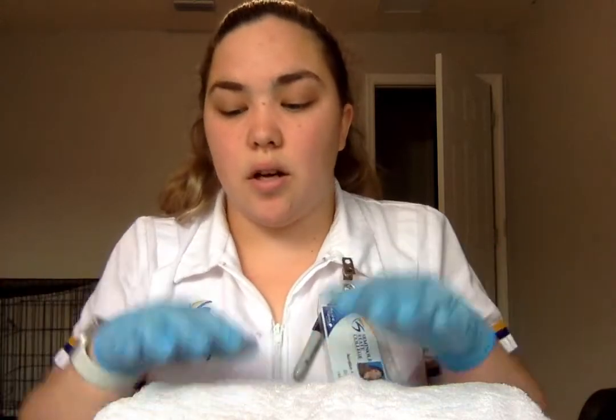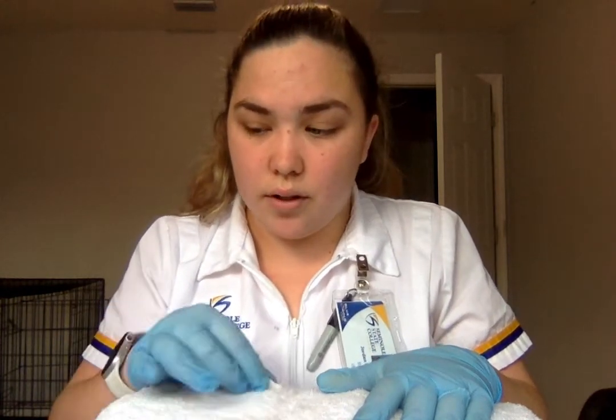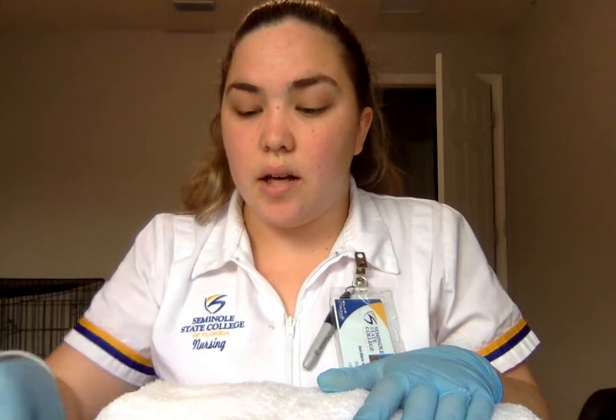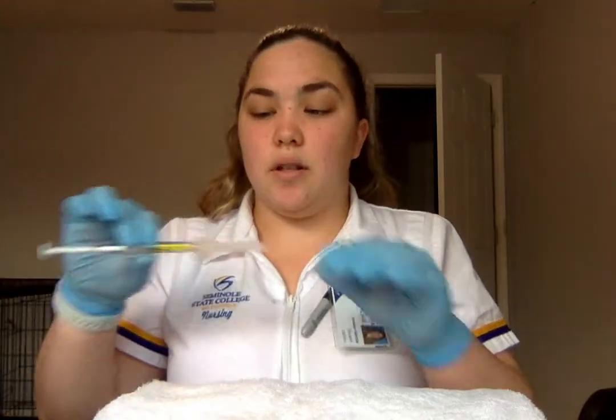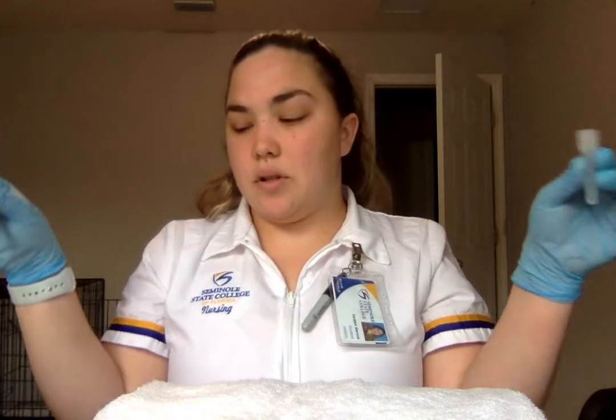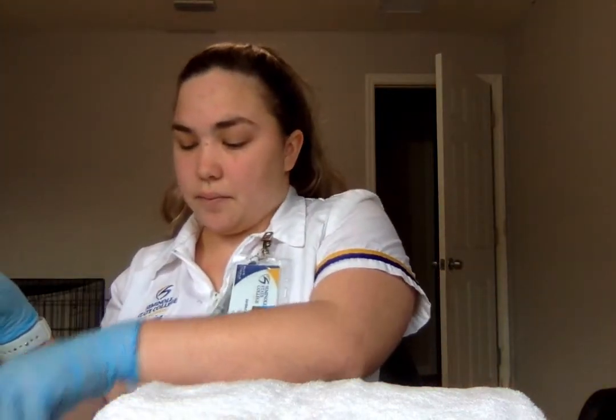Then I would lay her down. I would have her cover her lower half and expose her abdomen. Then again, I would clean the site in concentric circles, starting inwards and moving outwards. Then I would grab my vitamin B12. I'm going to set this to the side.